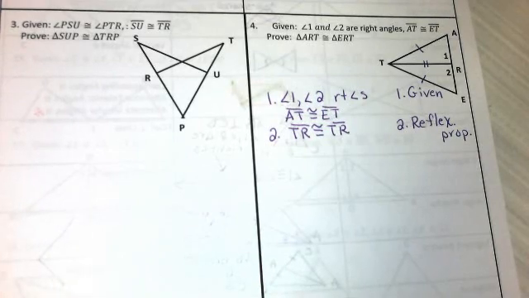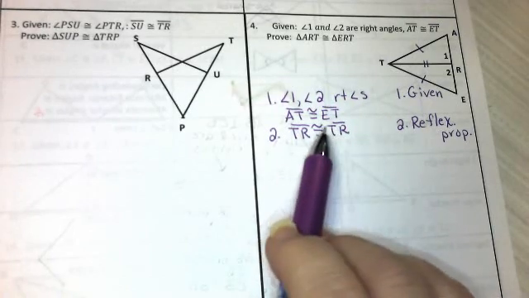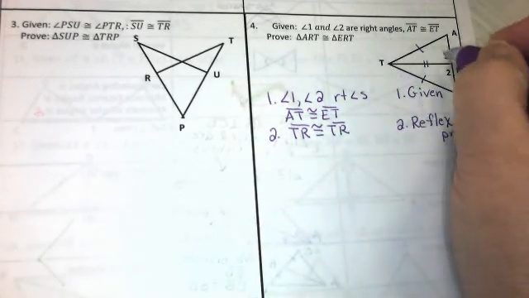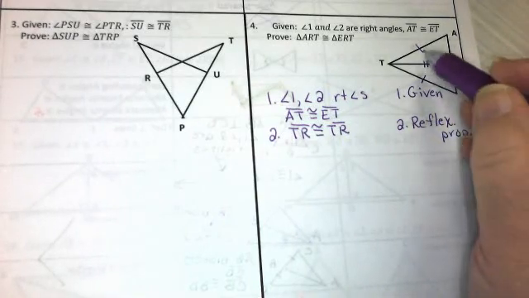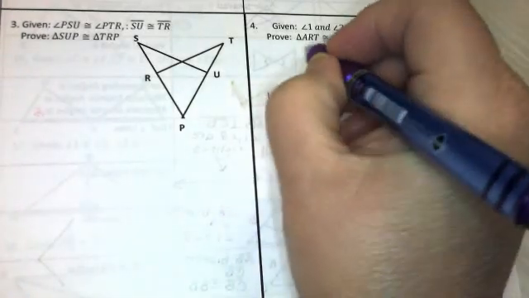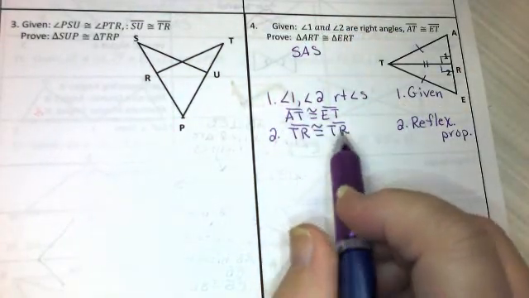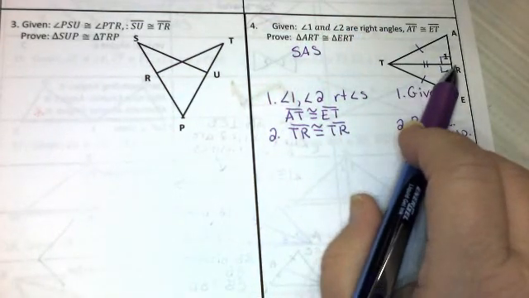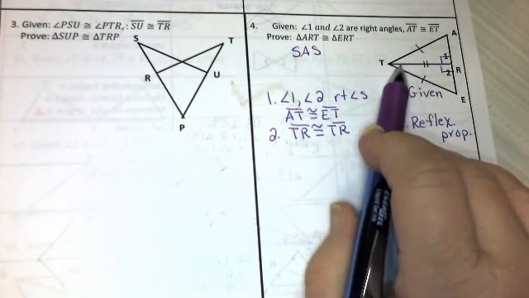Now, I need to determine which rule I'm going to use, and that'll tell me which direction to go with my proof. So if you look at this picture, they told me these were right angles, and I have two sides and an angle. Is it SAS? Is this angle at the corner where the two sides meet?